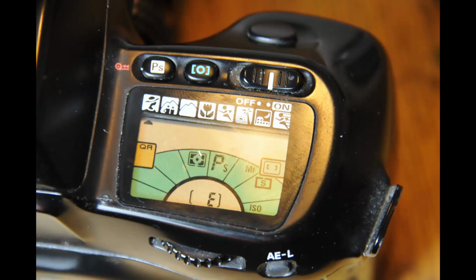As well as the four, program, aperture priority, shutter priority and manual, you have a scene mode, and when it is in PS, program scene, you press the program S here, and you can go from a portrait to a group to a landscape to a macro to a sport mode.